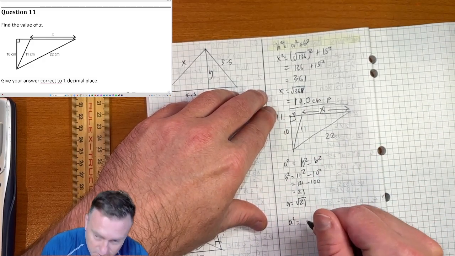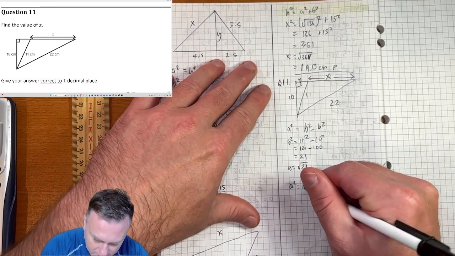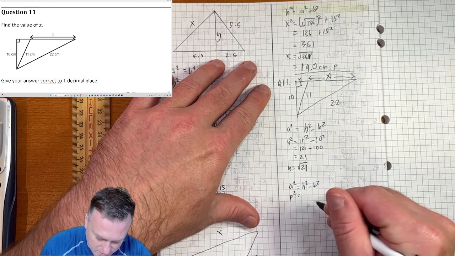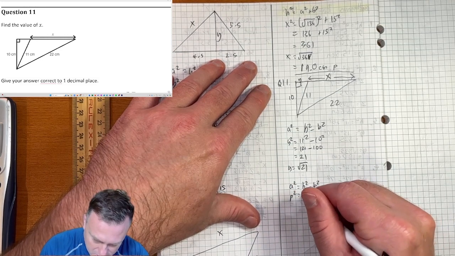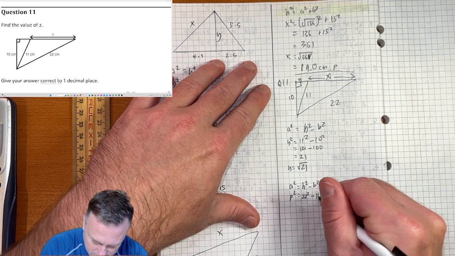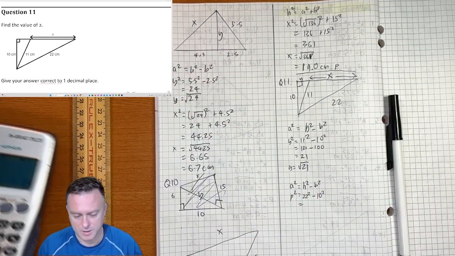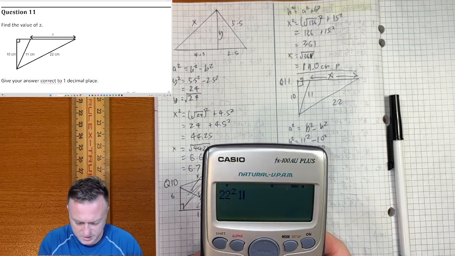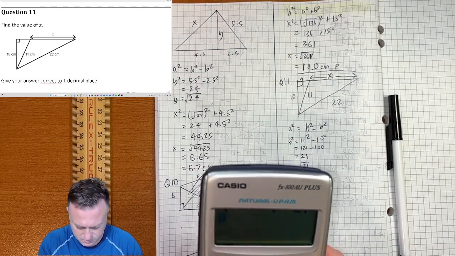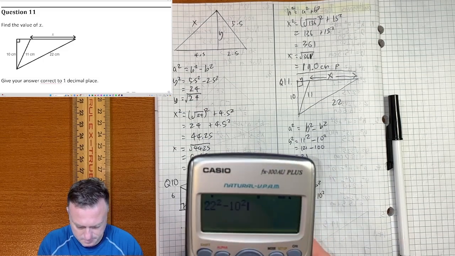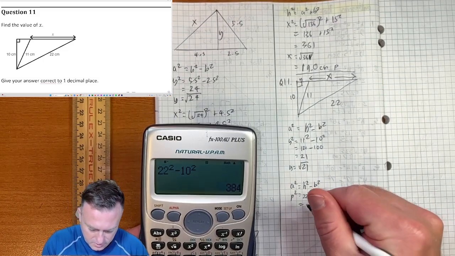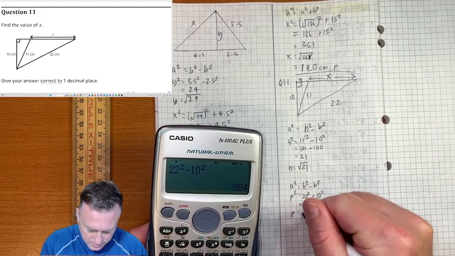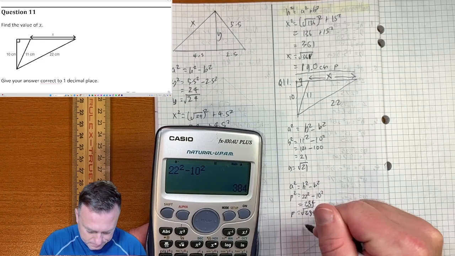So we've got a squared is equal to h squared minus b squared, which then gives us p squared equals 22 squared minus 10 squared. Grab our calculator. 22 squared minus 10 squared gives us 384. So then p by itself equals the square root of 384.